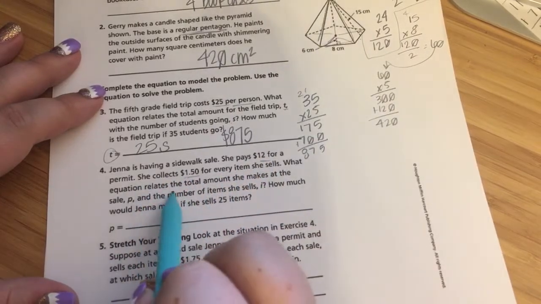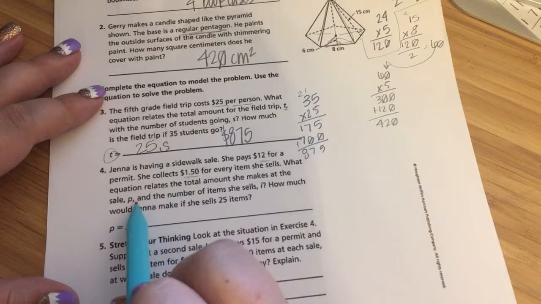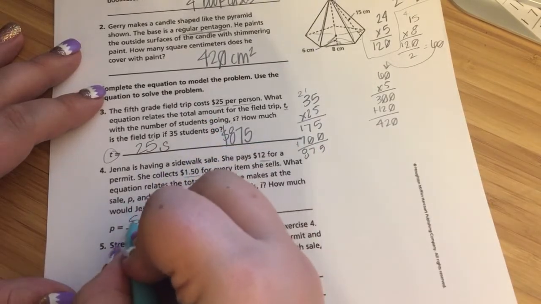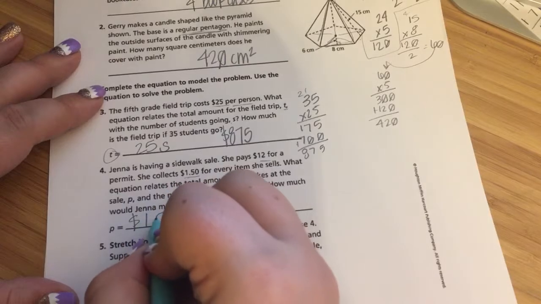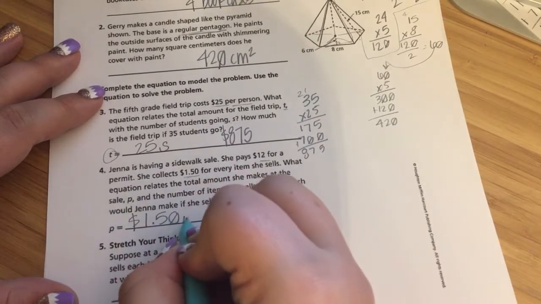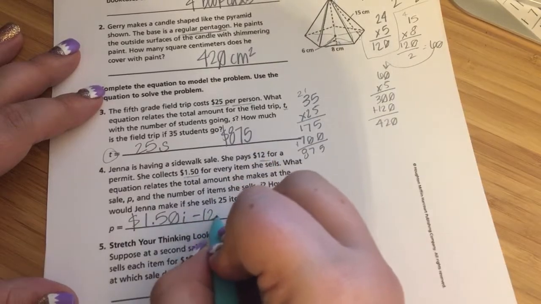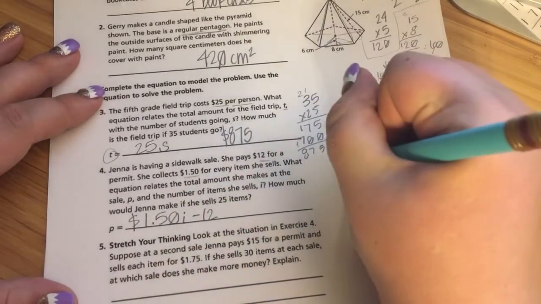Jenna is having a sidewalk sale. She pays $12 for a permit. She collects $150 for every item. Whoa, $1.50 for every item she sells. That'd be a crazy sidewalk sale. What equation relates the total amount she makes at the sale, P, with the number that she sells, I?